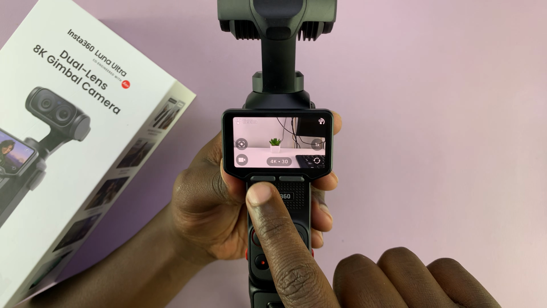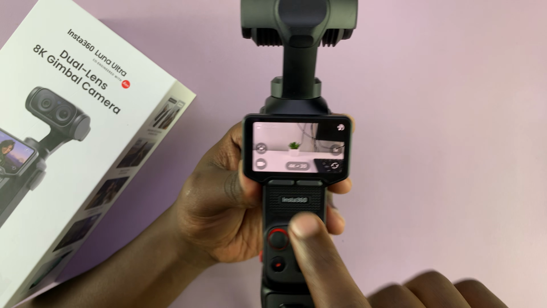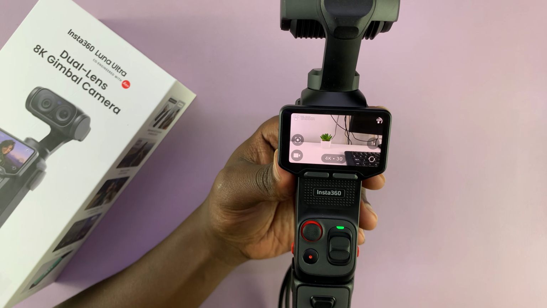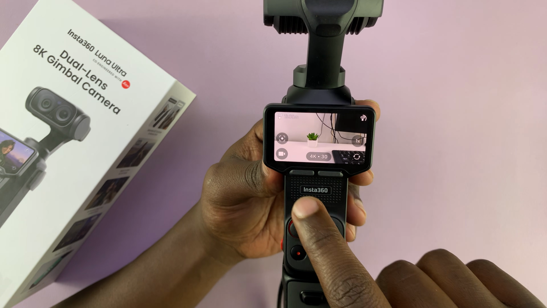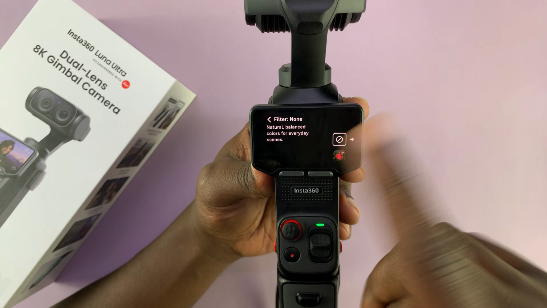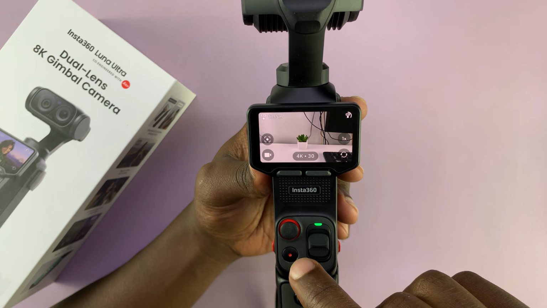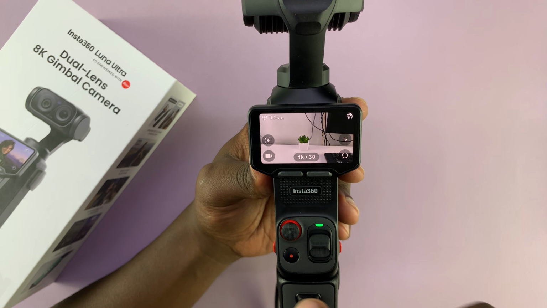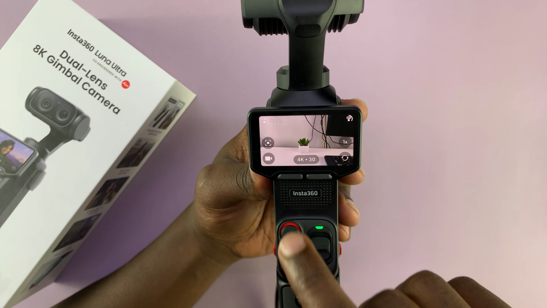So I'm going to show you how to customize these shortcut buttons on the Insta360 Luna Ultra. By default, these shortcut buttons do two things. The right one is set to change the filter. If you set a specific filter, you can quickly change to that filter by just pressing on that button.